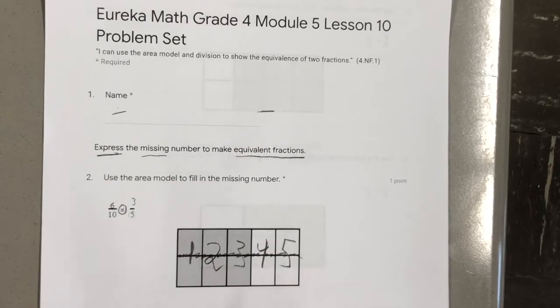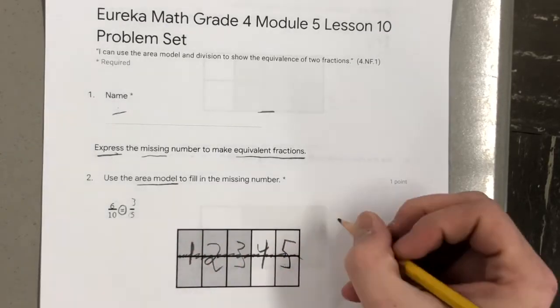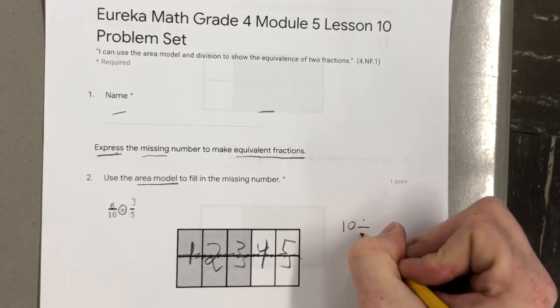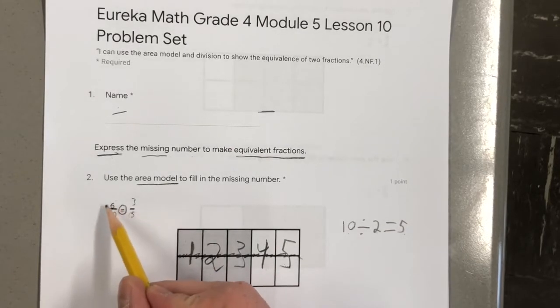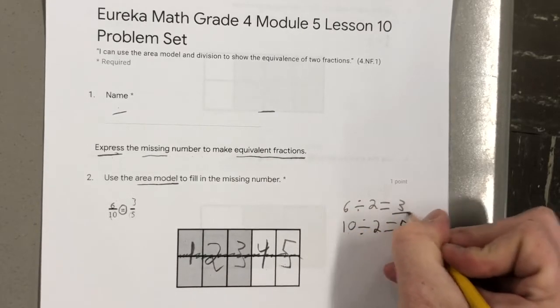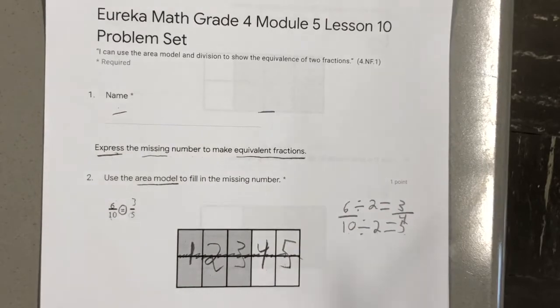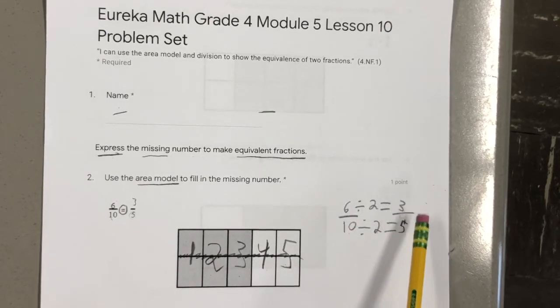Now this question just asked us to use the area model, so to do what we did here. But what if we had used division? Could we have solved it that way? Well, I know that 10 divided by 2 is equal to 5. So if 10 divided by 2 is equal to 5, then I should also be able to divide 6 by 2, and that gets 3. So either way, it would have worked. If you had used just the area model, which is what the instructions said to do, or if you want to try and use division, either way, 6 over 10 is equal to 3 over 5.